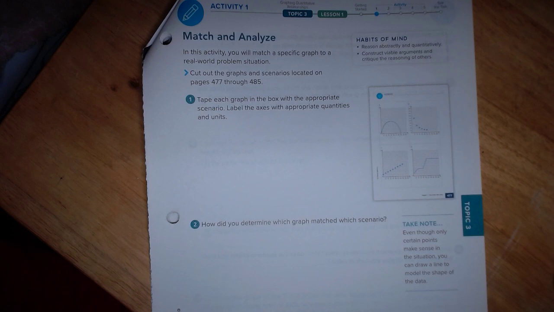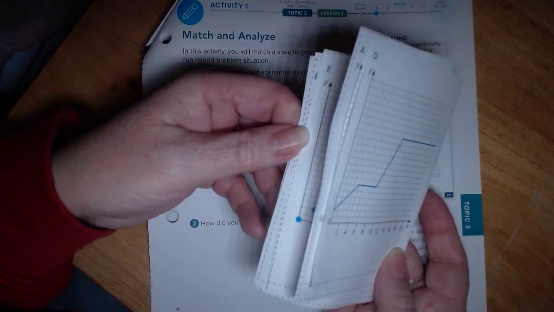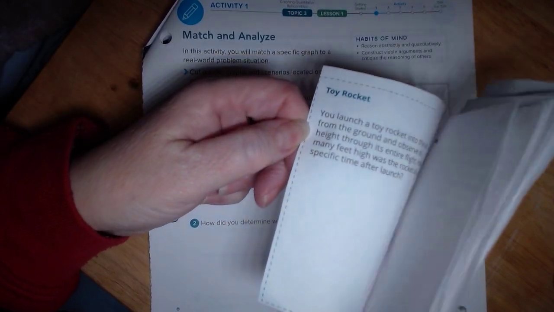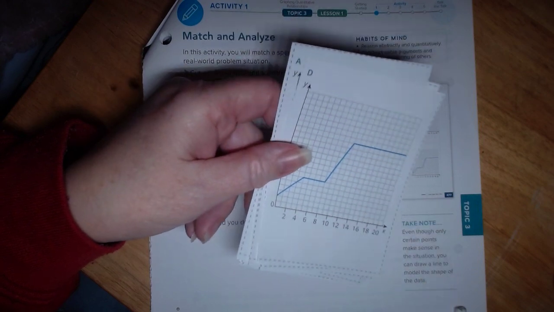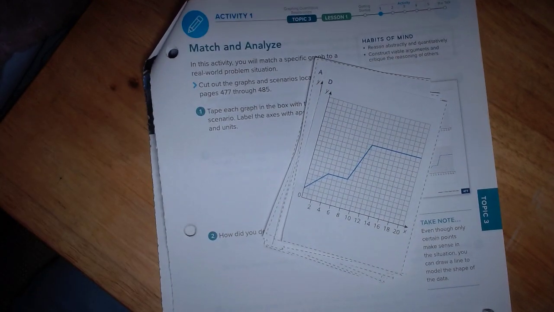So I'm going to pause while you go ahead and get those cut out. Basically, at the end, you should have graphs that look like this cut out. Some are words and some are actual graphs. So you go ahead and do that. I'm going to pause while you do.